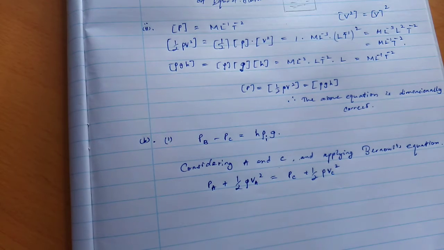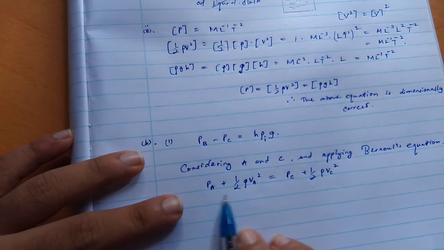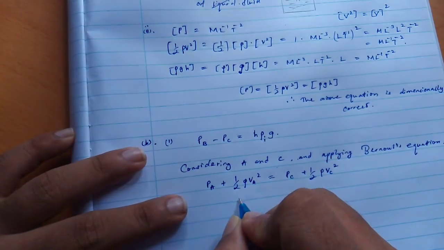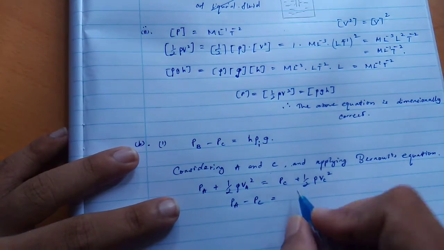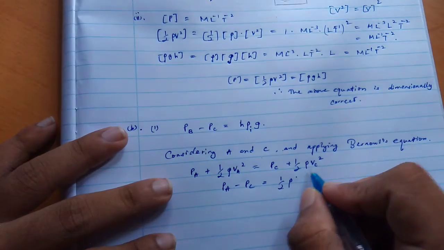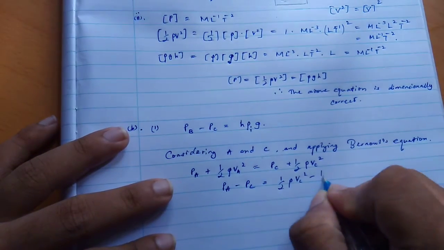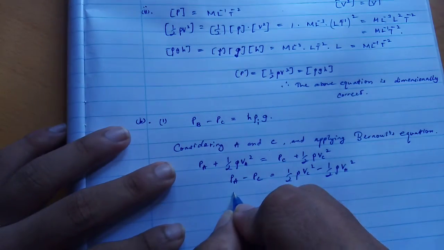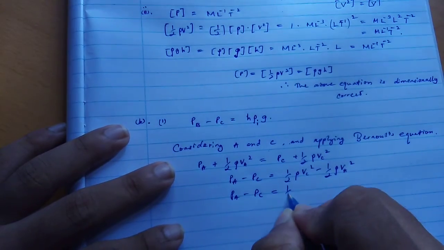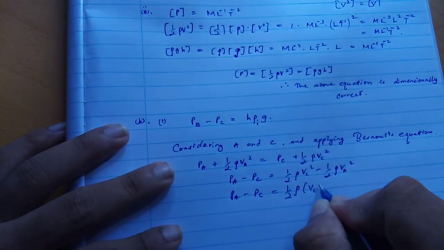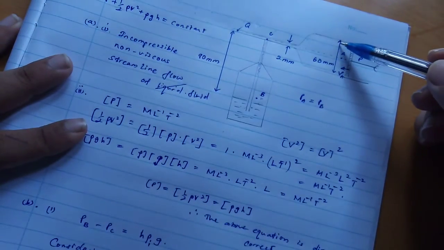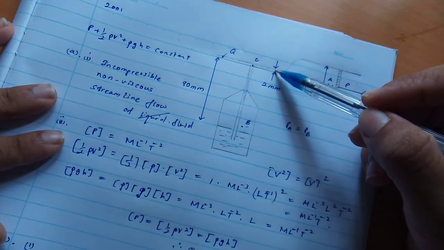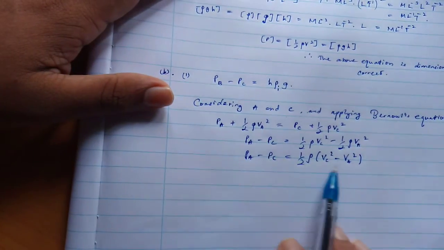And here we can write the pressure difference PA minus PC equals half rho, VC squared minus half rho VA squared, taking this term to the side. So PA minus PC equals half rho, where rho is the density of the air, times VC squared minus VA squared. Here the cross-section area is large and here it is small, so it is obvious that VC is large. That means PA is greater than PC. So this equation is mathematically correct.